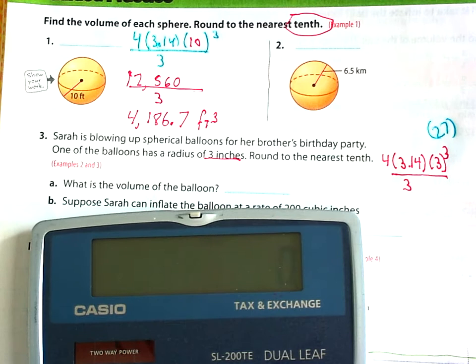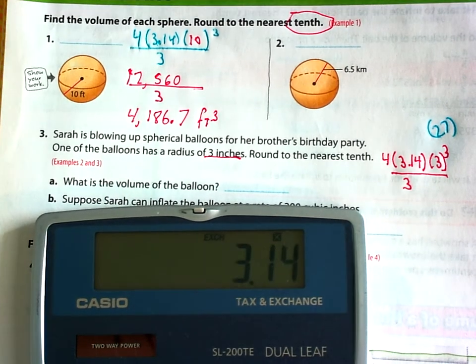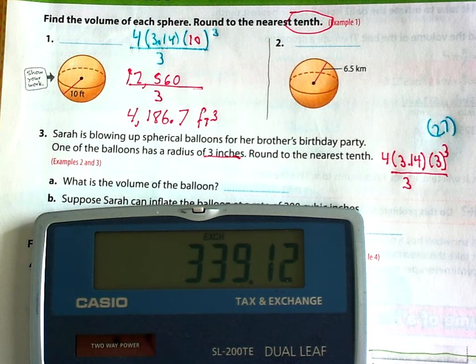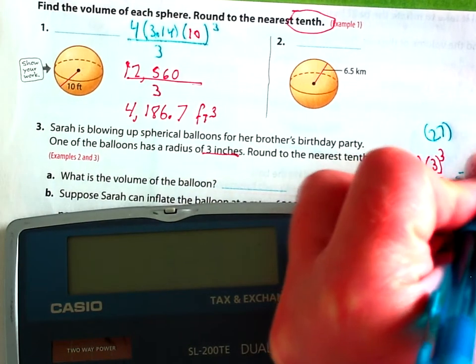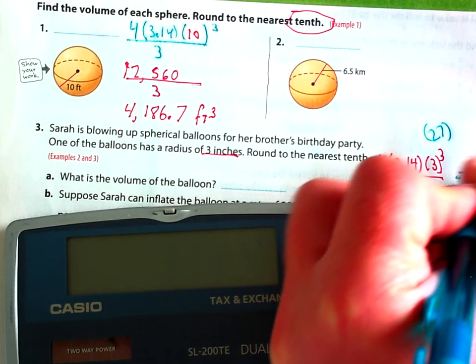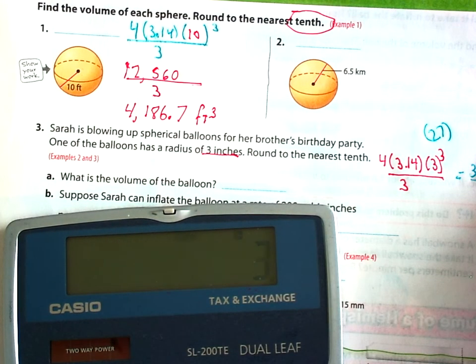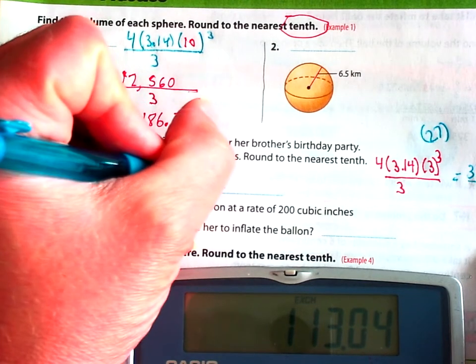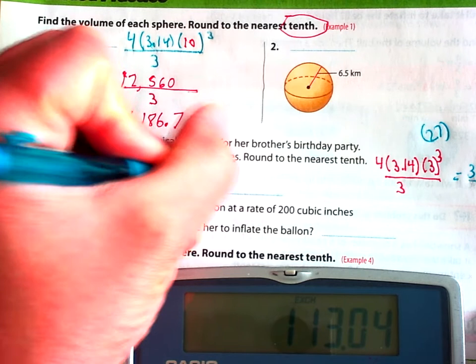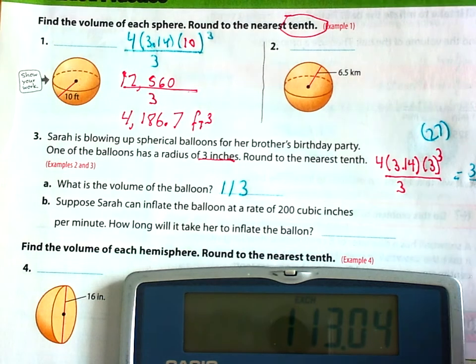Not what I knew from the top of my head, so I can go 27 times 3.14 times 4. And I get 339.12. I need to divide that by the 3. So I divide that by 3, and I want it to the nearest tenth. So I'm going to just make this 113, because I look here, that's 0. The 4 is there, so that's going to say a 0, and I can just drop it.